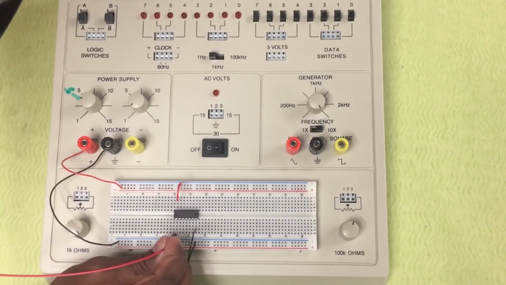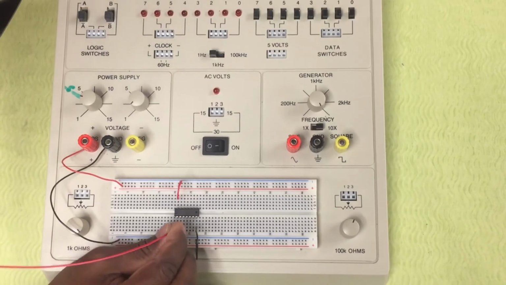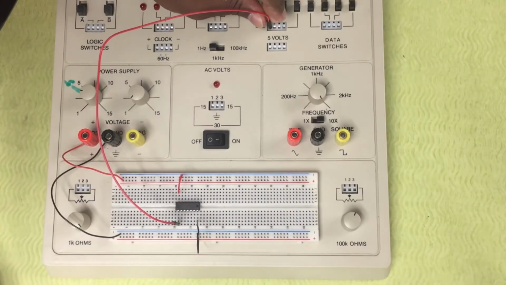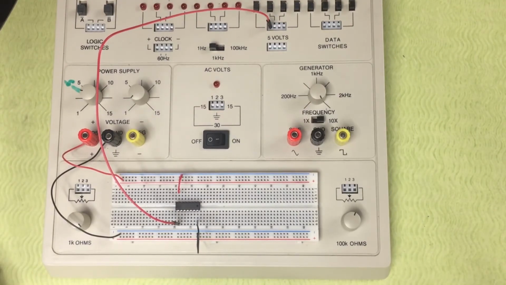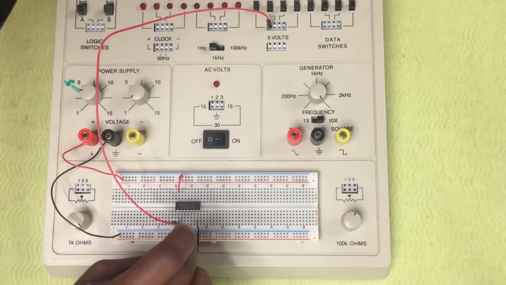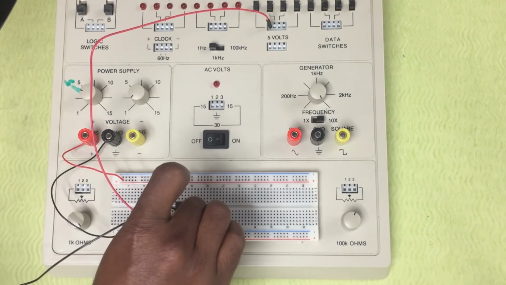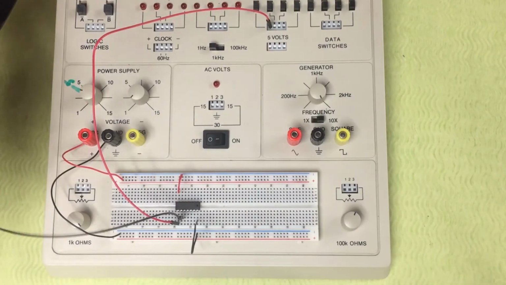In the trainer kit, there are 8 input switches and 8 output indicators. To wire the circuit, you can connect the switches to the input pins of the NAND gate. Please note that there are 4 NAND gates in a single IC, and we are checking only one gate. The inputs are connected to pins 1 and 2, and the output is taken from pin 3.